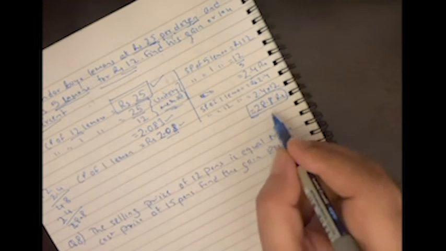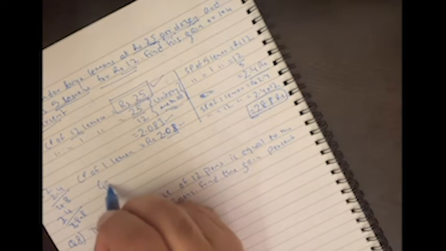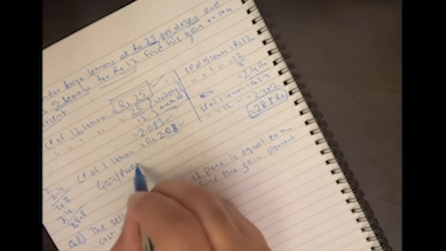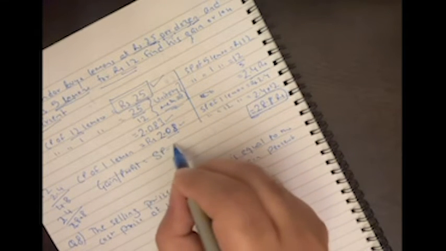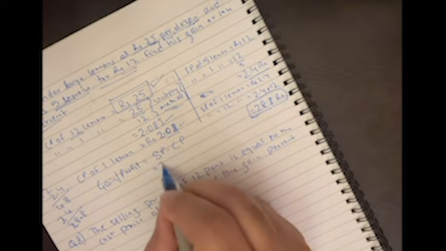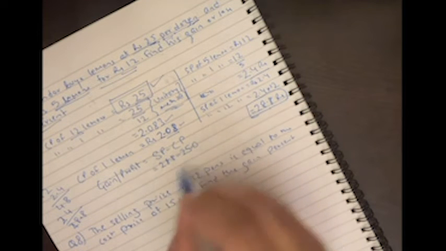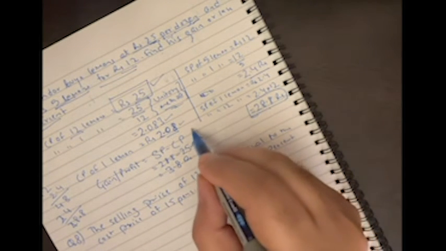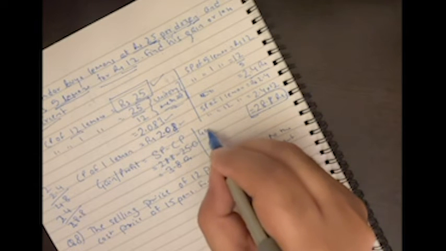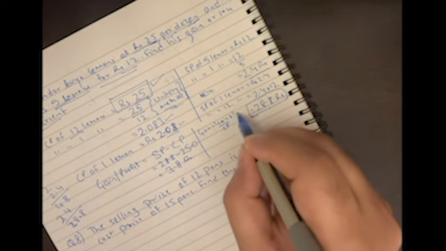Given that the selling price is more than the cost price, this is a gain situation, so gain or profit is equal to selling price minus cost price. This will be 28.8 minus 25.0. This will give us 3.8 rupees of profit. In order to calculate the gain percentage, this will be gain by CP into 100.